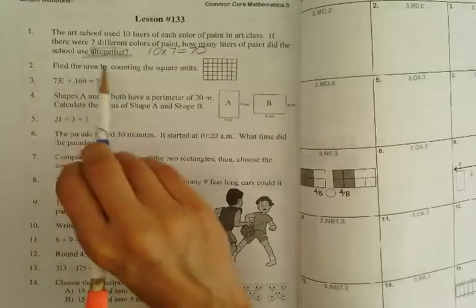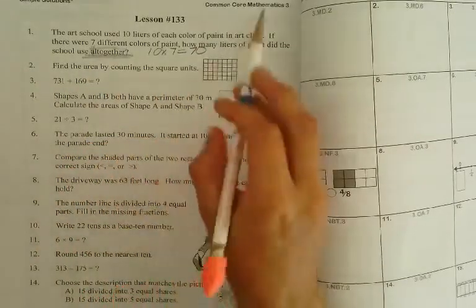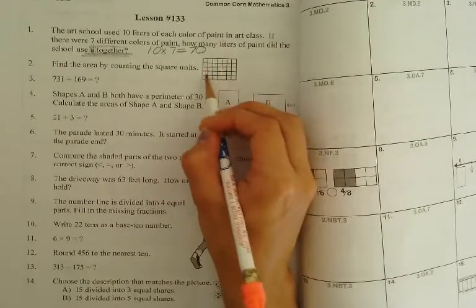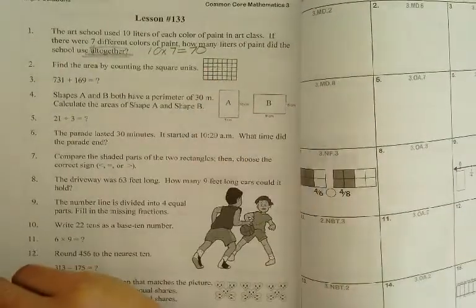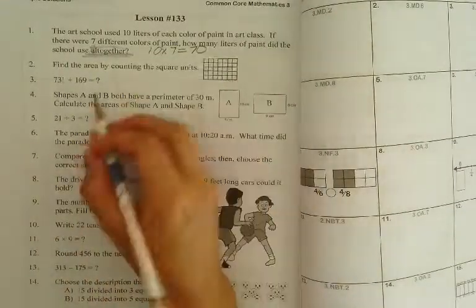Number 2, find the area by counting the square units. To find the area, they want you to count up all the squares, then you'll find the area.